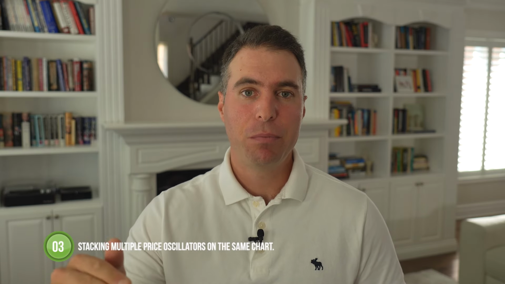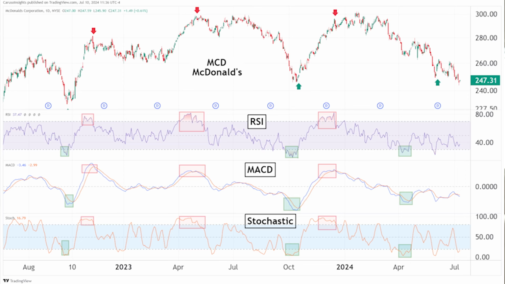Problem number three is people tend to stack multiple price oscillators on the same chart. If you look at this next chart, there's the RSI, which we already discussed, the MACD, and Stochastics. All three are among the most popular price oscillators.